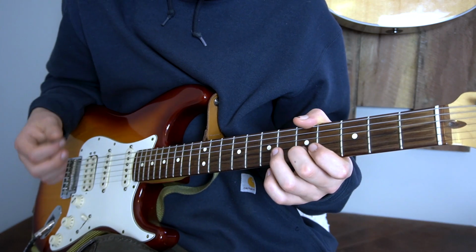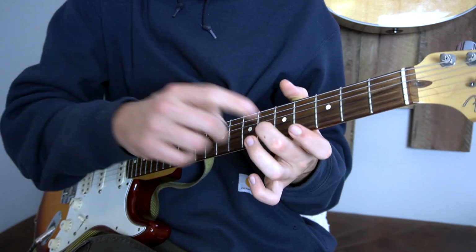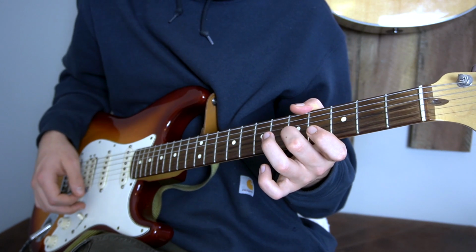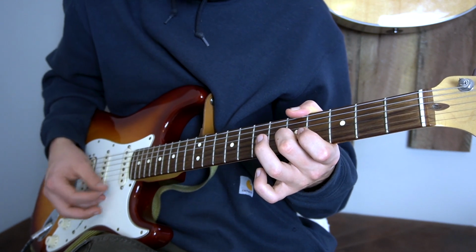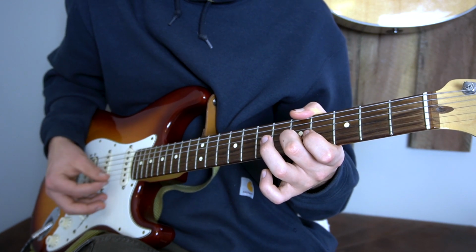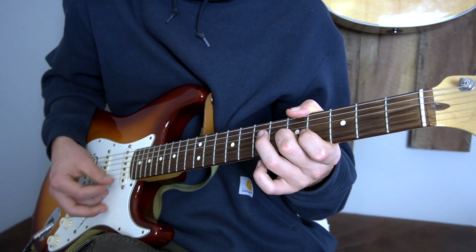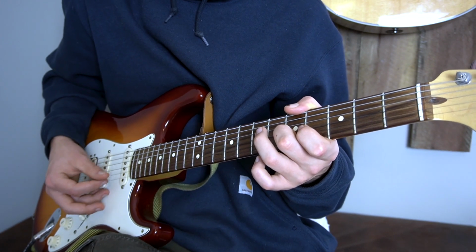Then comes the lead part of the chorus. We're going to put your 2nd finger on the 5th fret of your B string. And you're going to play it like that. So 1, 2, 3, 4, 5, 6, 7, 8, 9, 10, 11, 12, 13, 14, 15, 16.